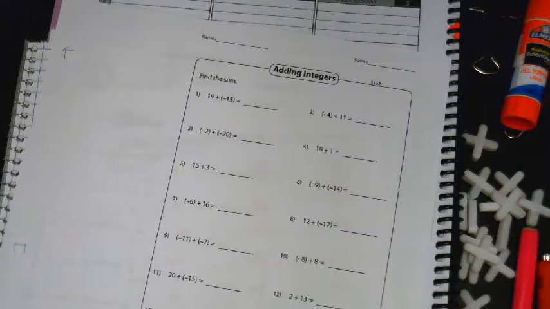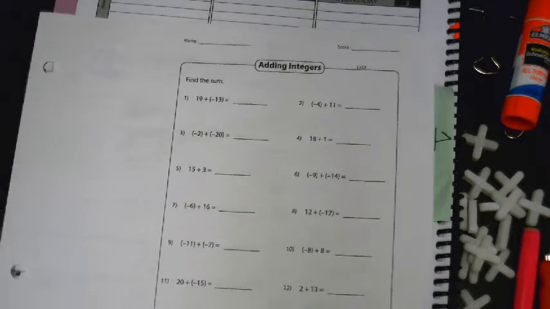Can we go to ourselves, man? All right, let's focus on the math.